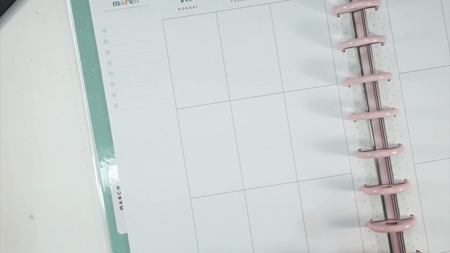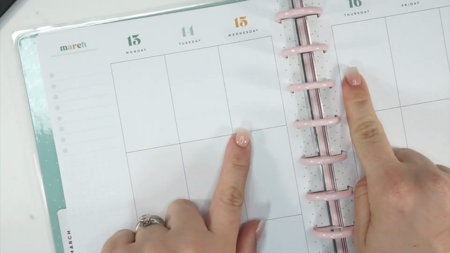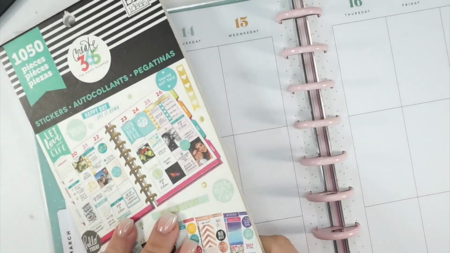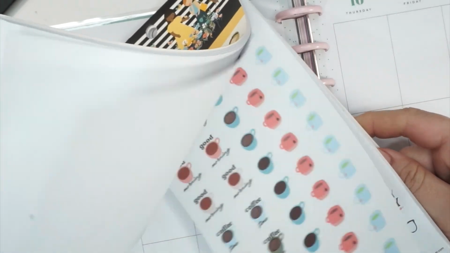So another way that you can section out or use your vertical planner is by sticker type. Some people like to leave an entire space just for their decorative full boxes. So you might grab something like this or like this, and that first box is going to be a full box.